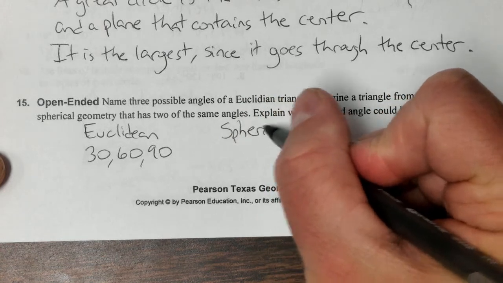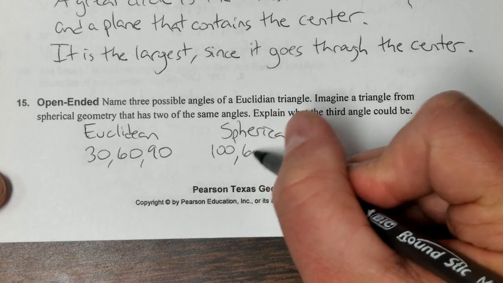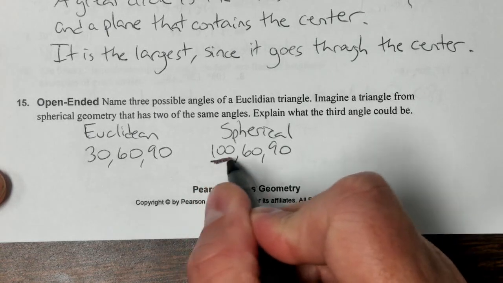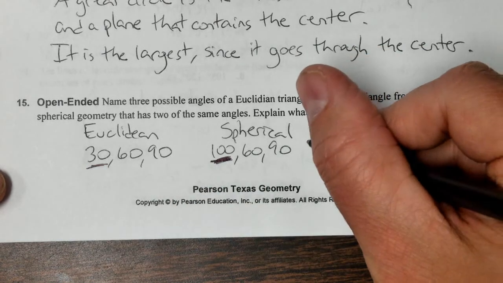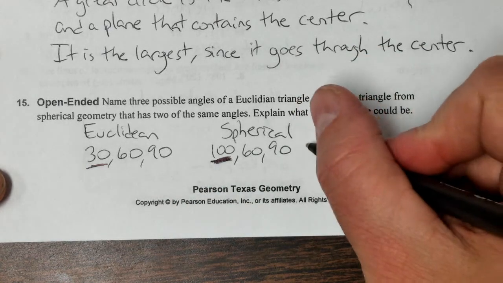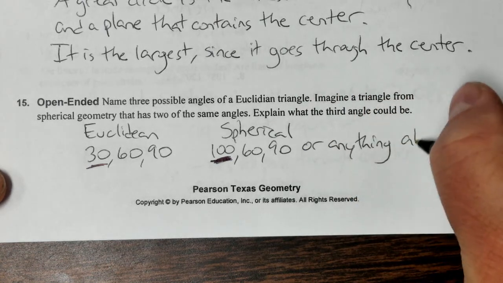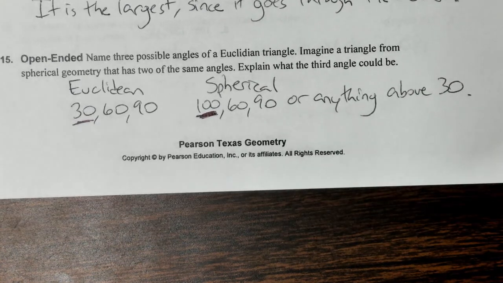And then an example in spherical would be 100, 60, and 90. It wanted 2 of the angles to be the same, so the one that's different is the 100. And then it says explain also. Or anything above 30. Any number above 30. Okay, so now we're done with 3.9, and there's no Math Excel on it.